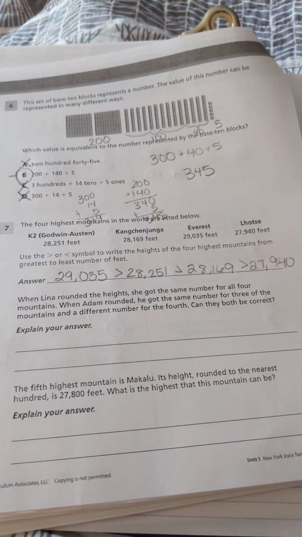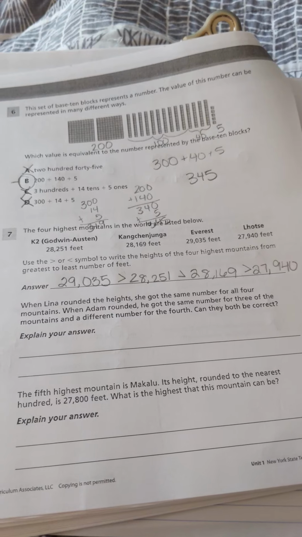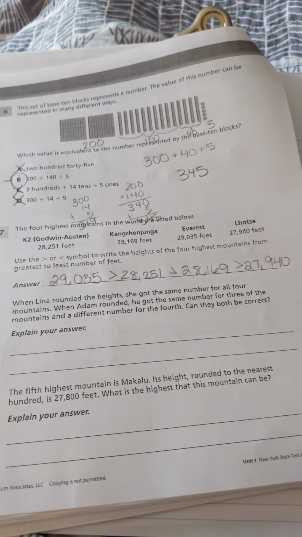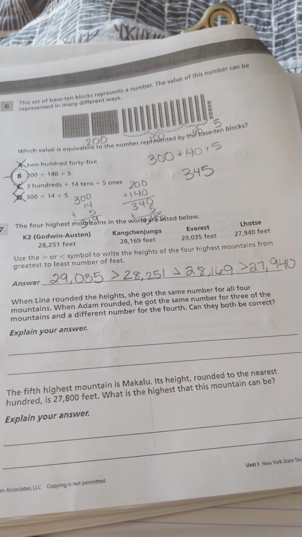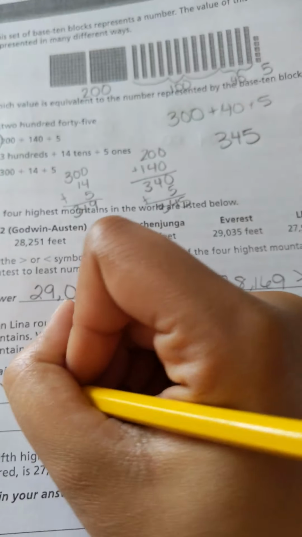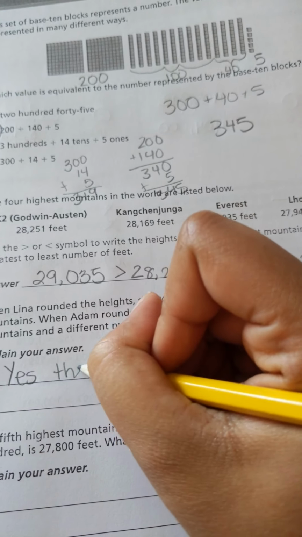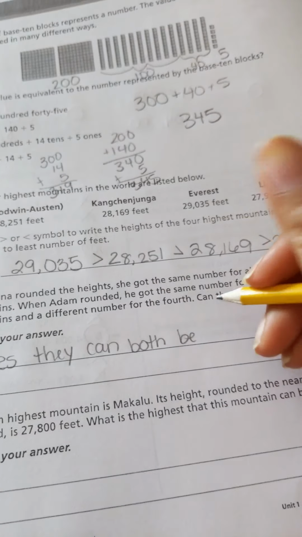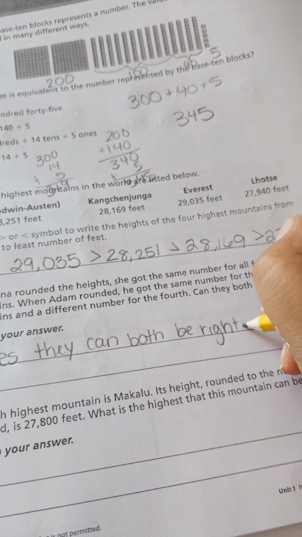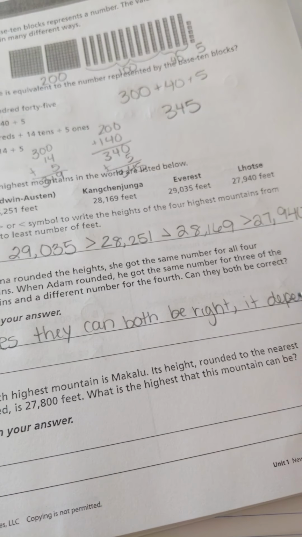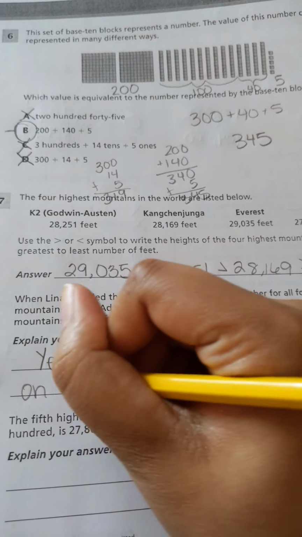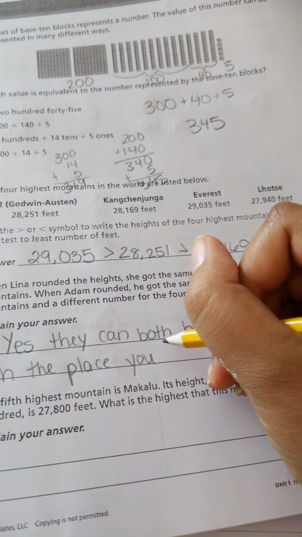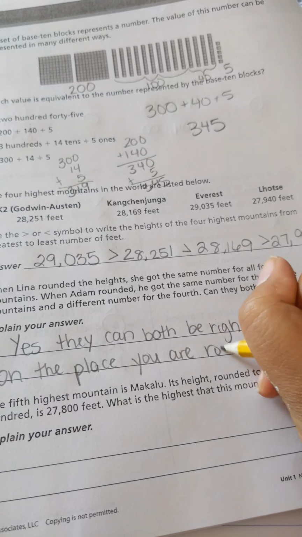The farther out in the place value you go, the farther away from your actual answer you get, which is sometimes okay. So yes, they can both be right. It depends on the place you are rounding to.